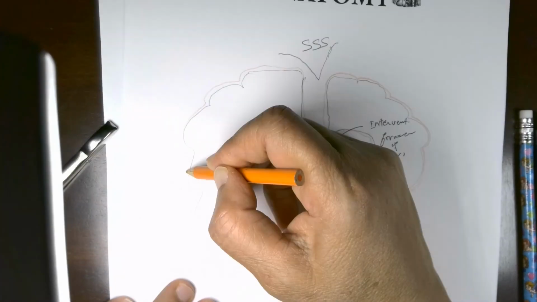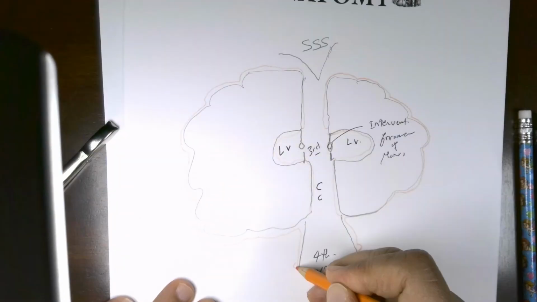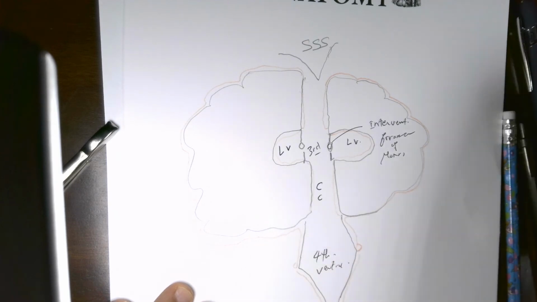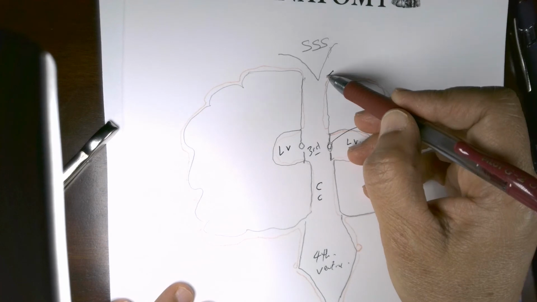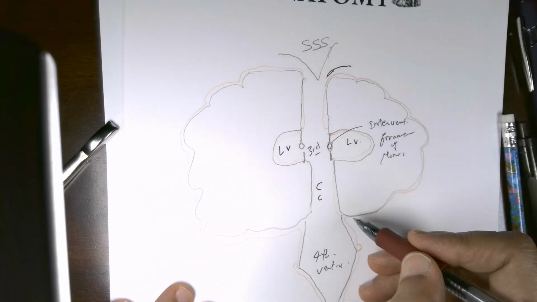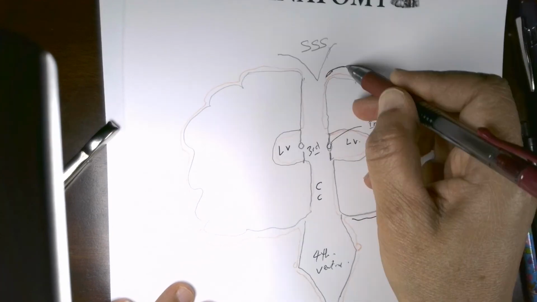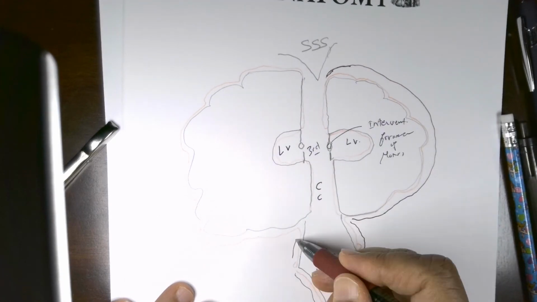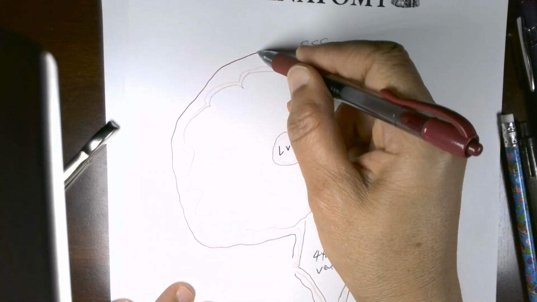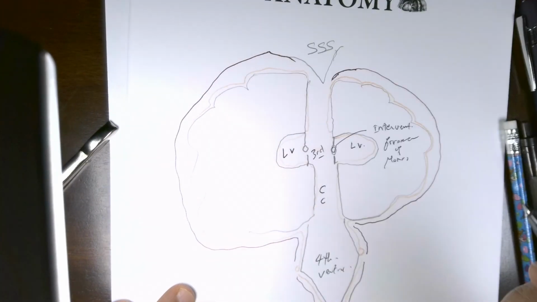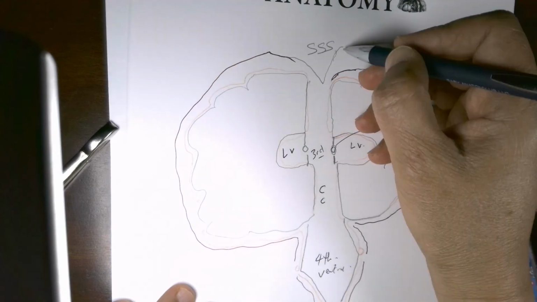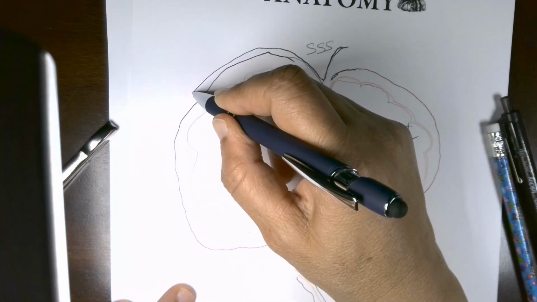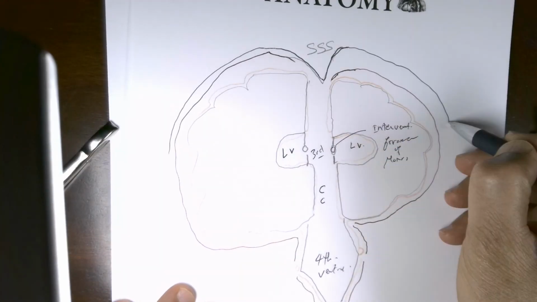Then what is next? After the pia mater, the outer layer is the arachnoid. Here is the arachnoid. Then you have the dura. The outermost layer is the dura.